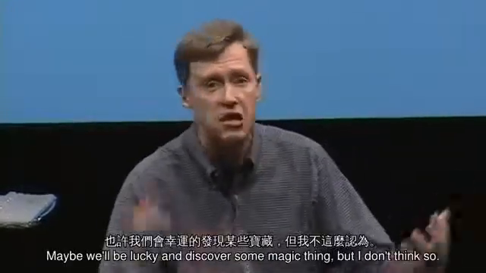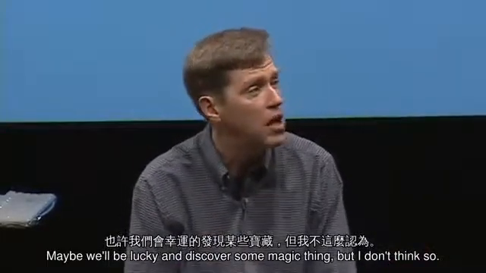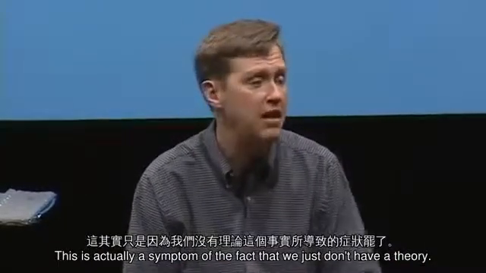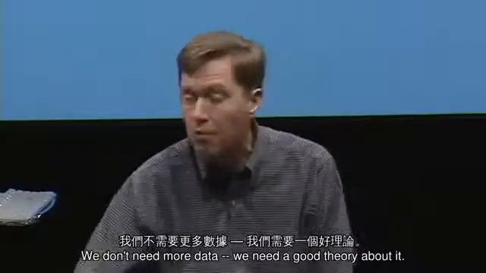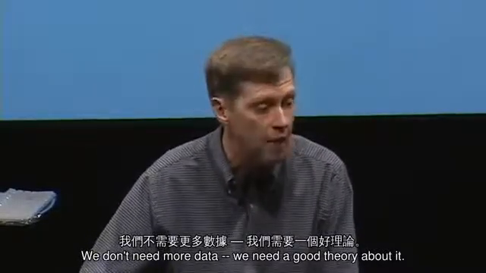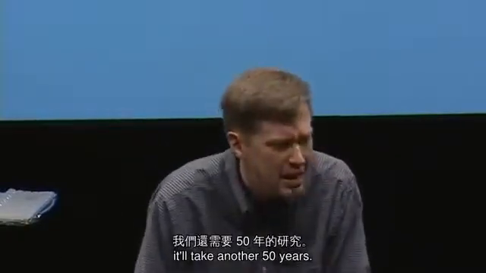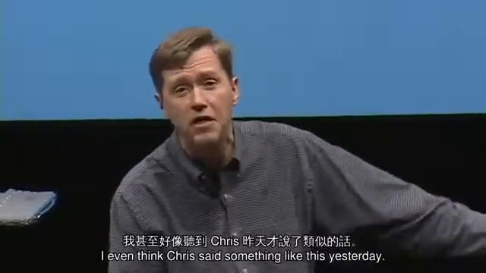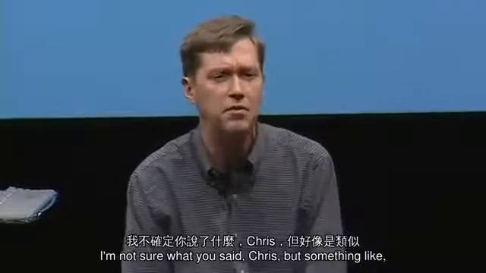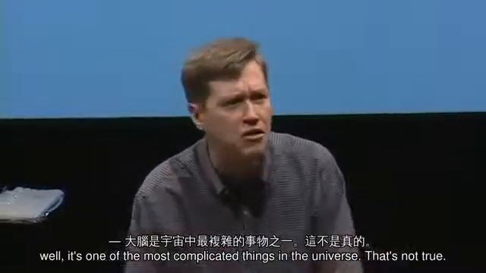Maybe we'll be lucky and discover some magic thing, but I don't think so. This is actually a symptom of the fact that we just don't have a theory. We don't need more data. We need a good theory about it. Another one is sometimes people say, well, brains are so complex. It'll take another 50 years. I even think Chris said something like this yesterday. I'm not sure what you said, Chris, but something like, well, it's one of the most complicated things in the universe.